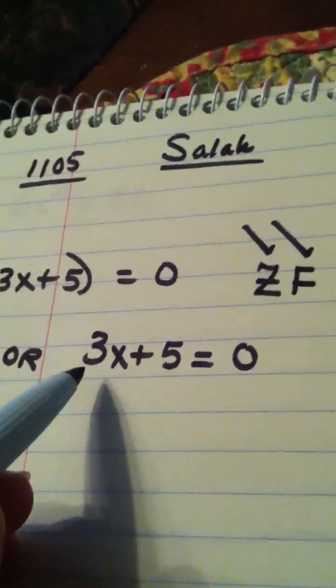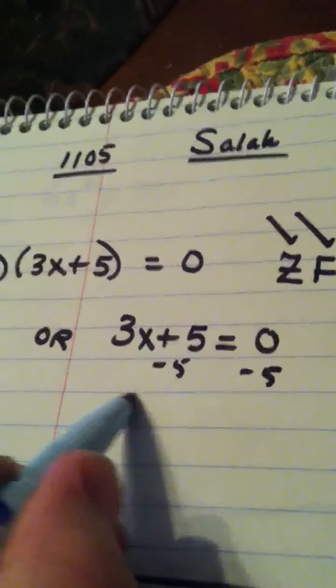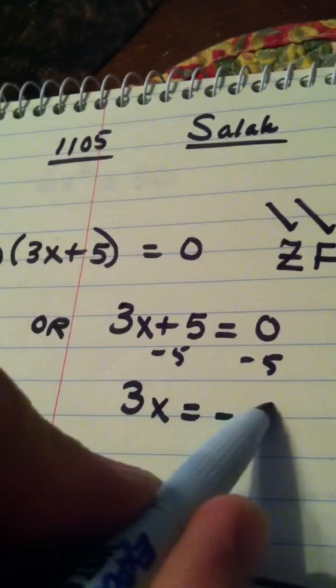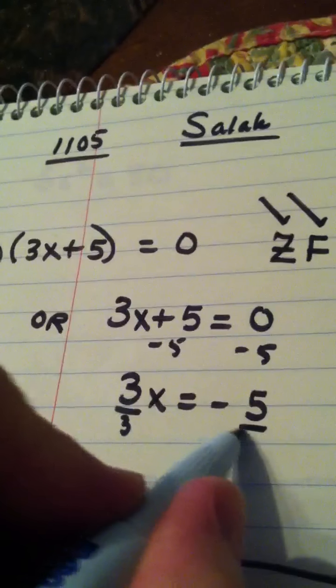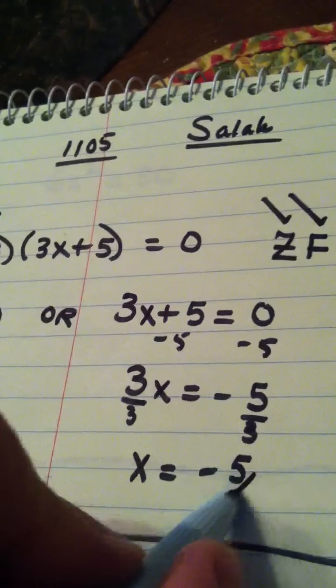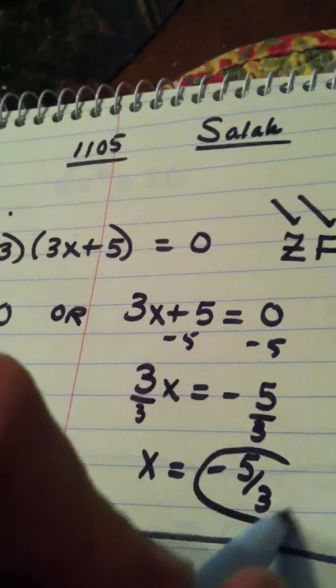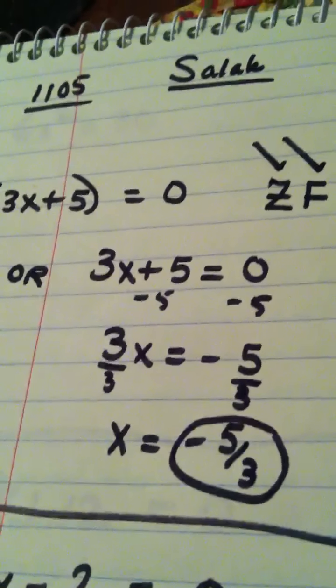If I solve this case, my first step is to subtract 5 from both sides. So I have 3x equals a negative 5. And then, of course, to finish, we'll divide by 3. So my answer here would be x is a negative 5/3. So this equation has two solutions.